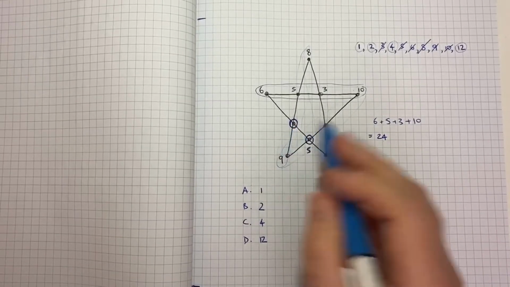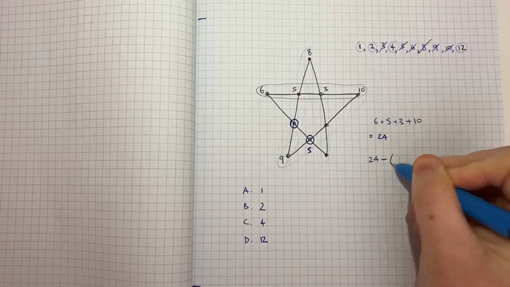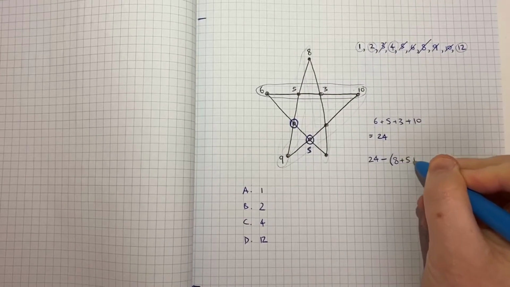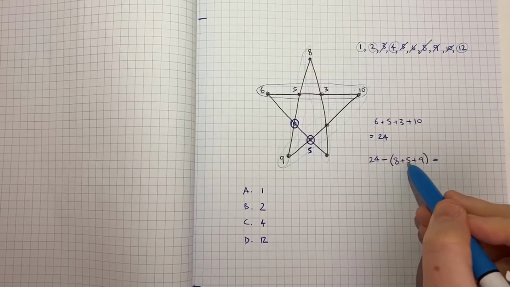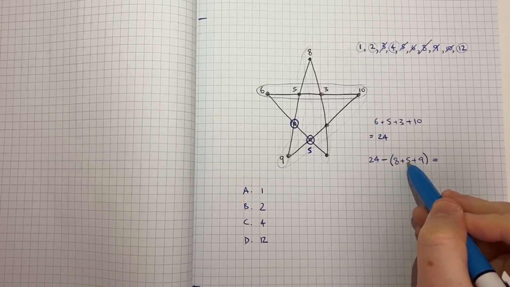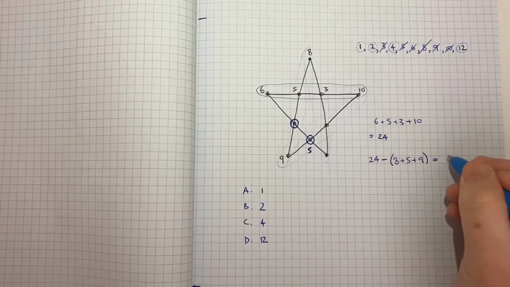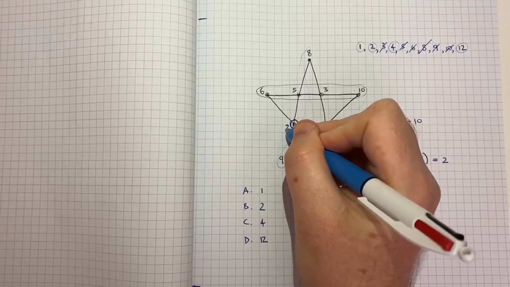We know that this point will be equal to 24 minus the sum of these points. So 8 plus 5 plus 9. And what will that give us? 8 plus 5 is 13. Plus 9 gets us to 22. 24 minus 22 is 2. So we can write the number 2 in here.